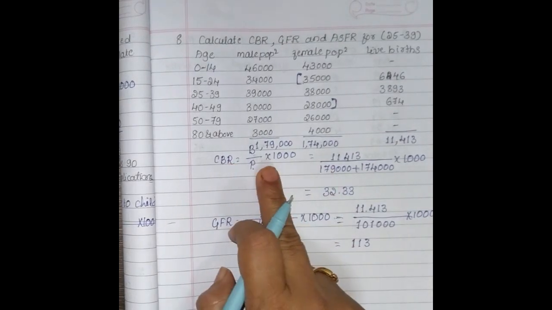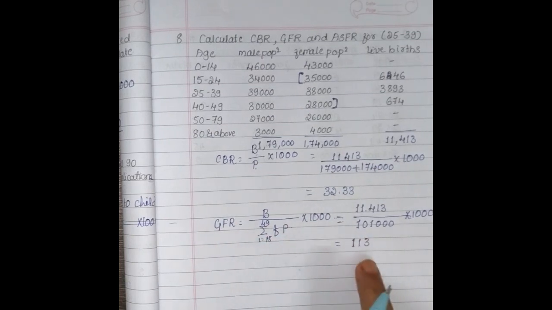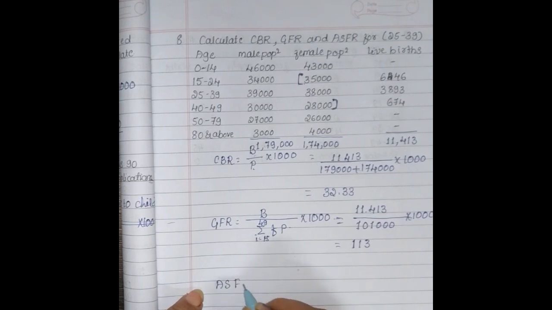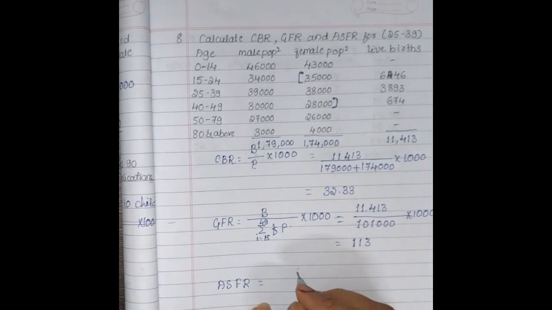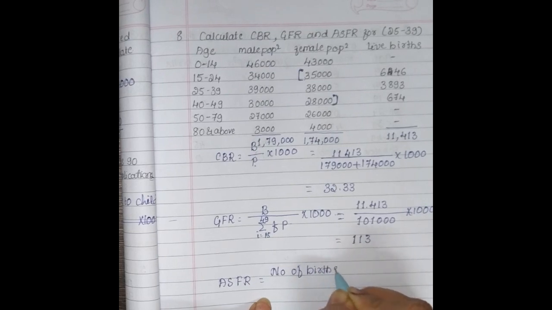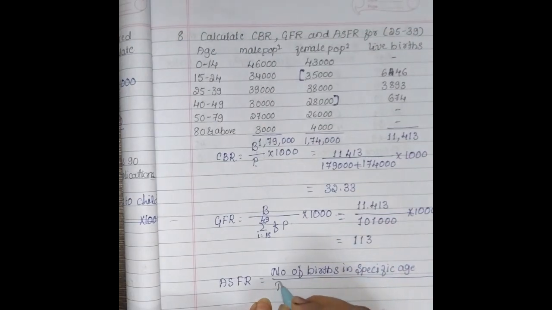The CBR formula 1 mark, answer 1 mark, GFR formula 1 mark and answer 1 mark, and ASFR, this is a 5 marks question. Okay, then the ASFR is the number of births in a specified age group, in a specific age group, divided by the total number of female population.